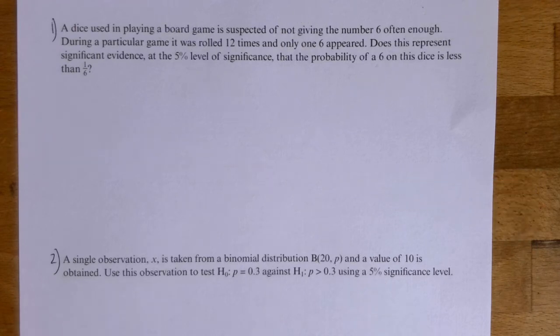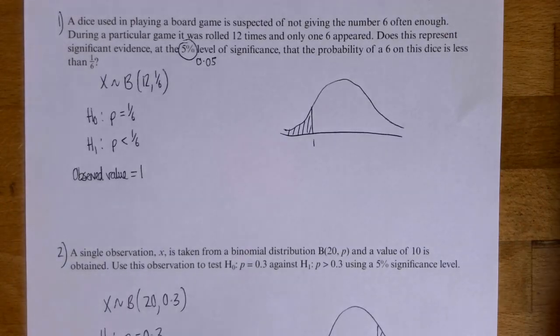Okay, so here are two further questions on a similar theme. Press pause, have a go, and then as the video continues, I will show you the answer. Okay, so here's the first one.